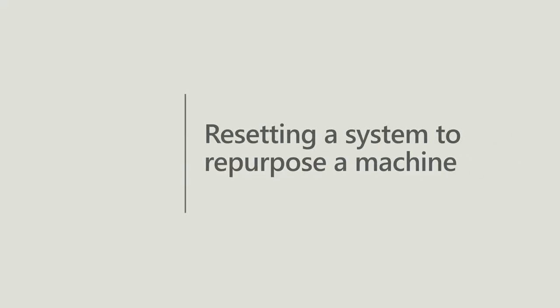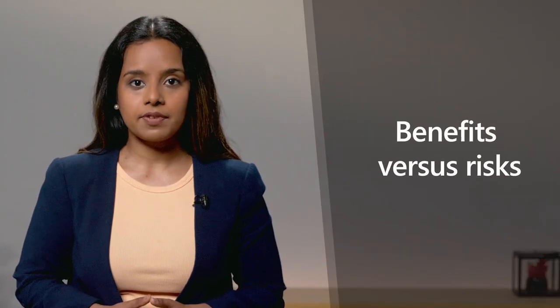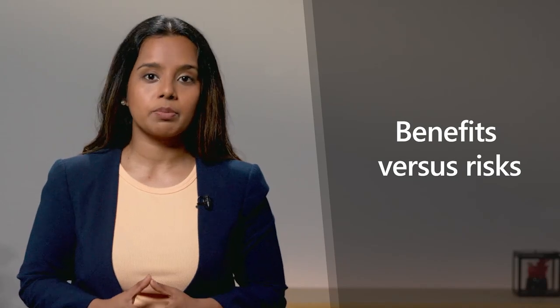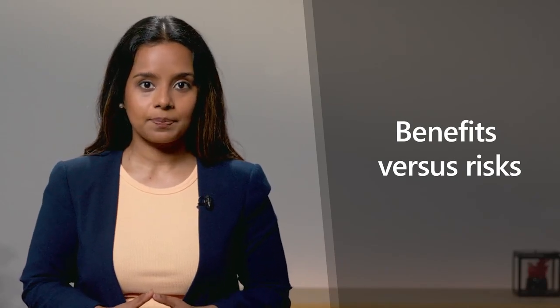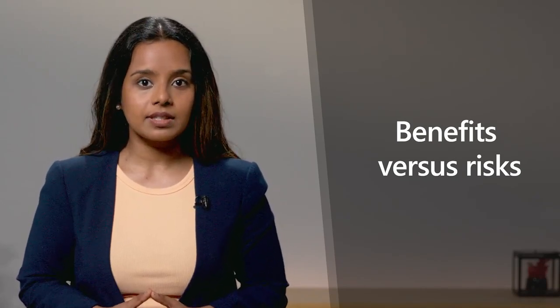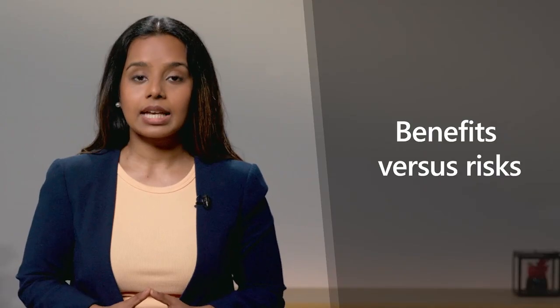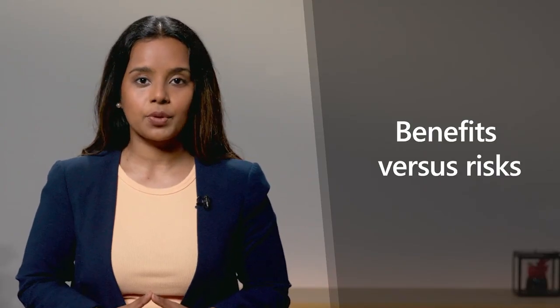Additionally, the process of resetting a computer running different operating systems was explained, preparing you for situations where a system needs to be repurposed. You also learned about the benefits of resetting a computer, such as improving performance, security, and privacy. But don't forget that these benefits are offset by possible risks like losing data, settings, and software licenses.